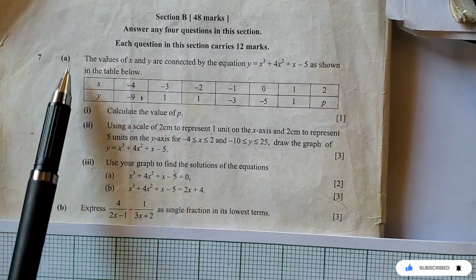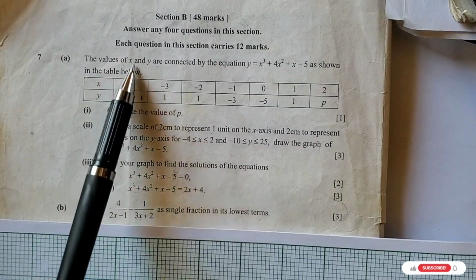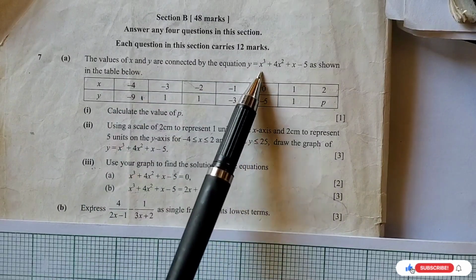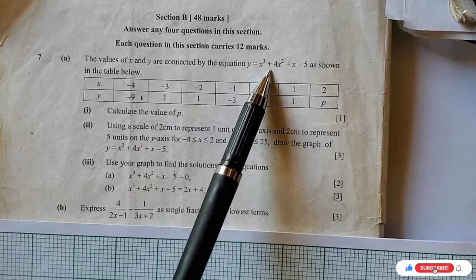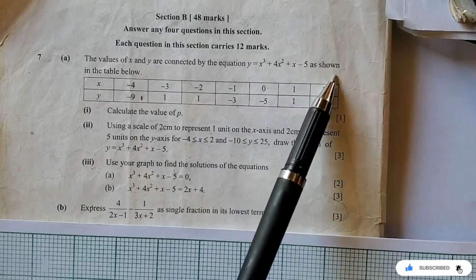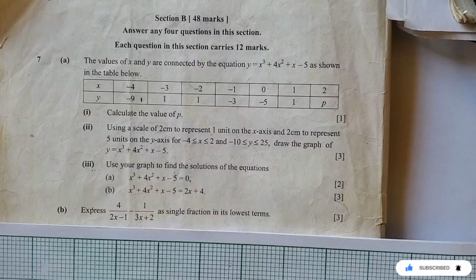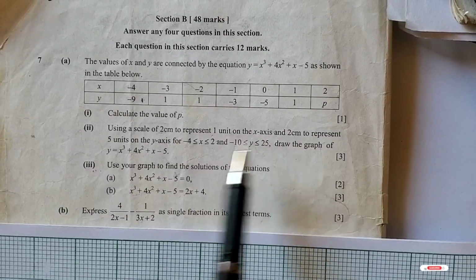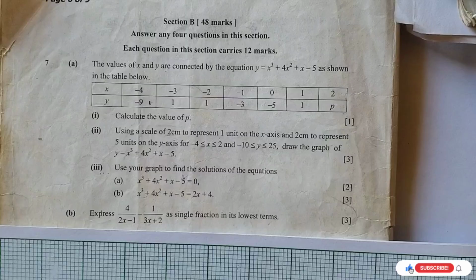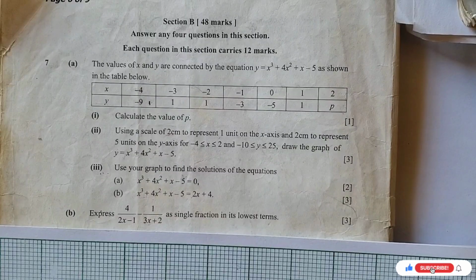Question 7a says the values of x and y are connected by the equation y equals x cubed plus 4x squared plus x minus 5, as shown in the table below. So we have this table here. This is what we are given. Then the first question asks us to find the value of what?